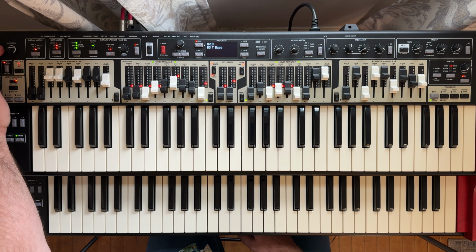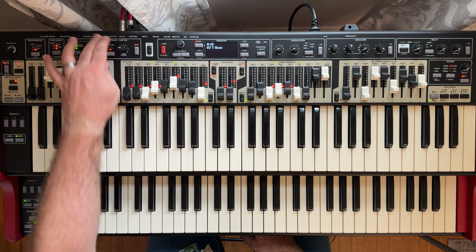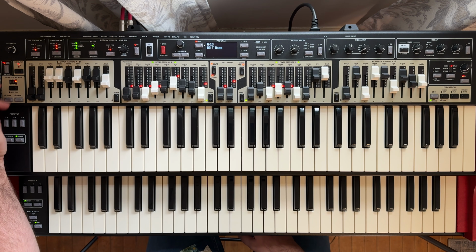So let's start over here on the left. We have our master level here. That's going to be affecting what's going out of our left and right outs. We also have our settings for our B3 click and our vibrato chorus right over here on the left.